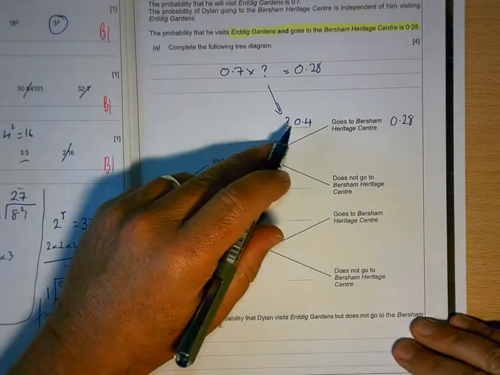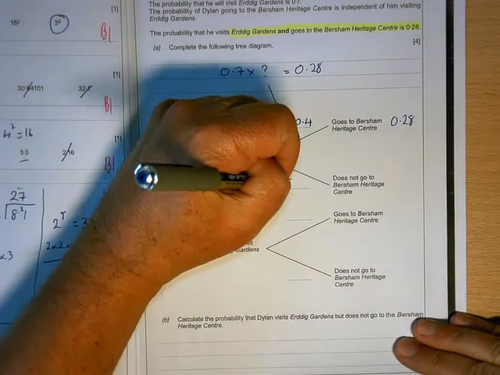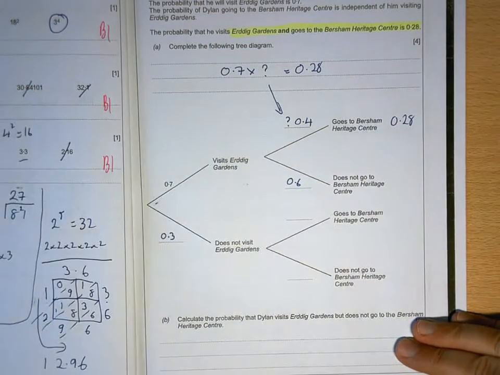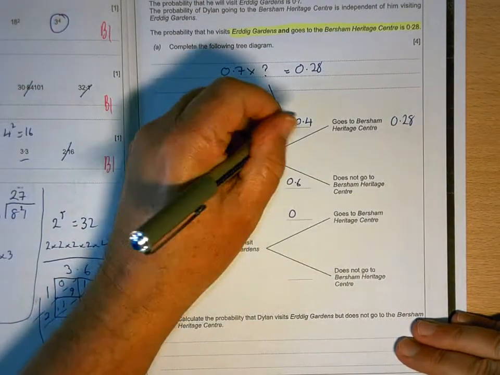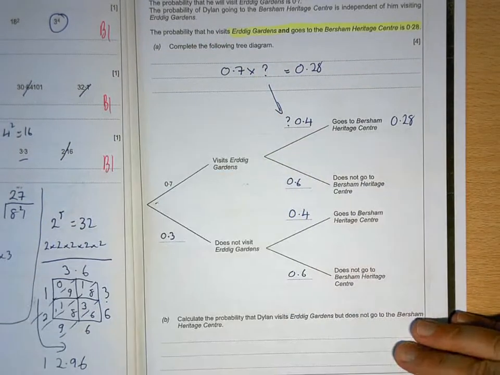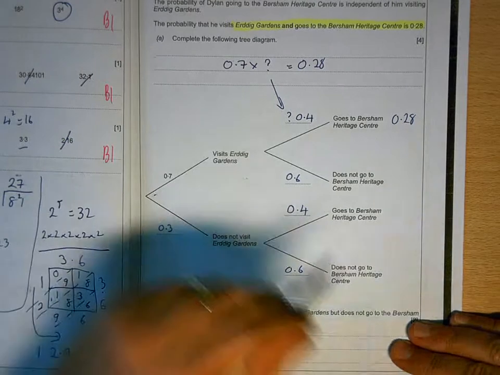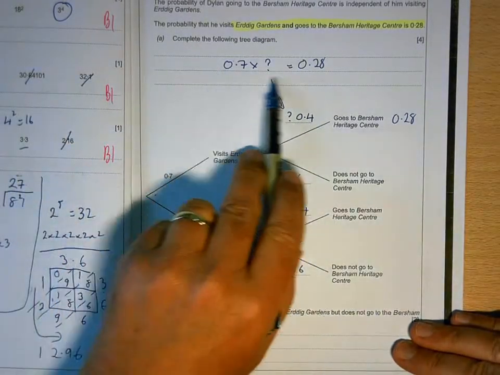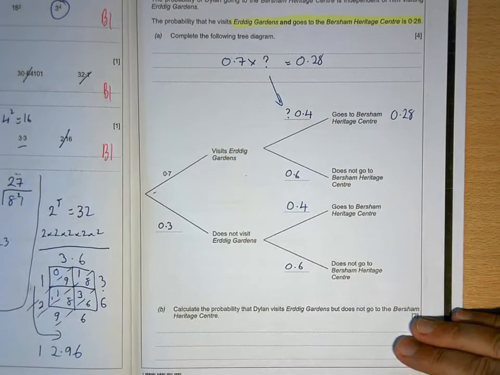Once you know that that is 0.4, these two branches have to add up to 1, so that must be 0.6. And then that probability is repeated in this bottom part of the branching. So none of you that did that in the test recognized that little bit there. You've got to be careful.